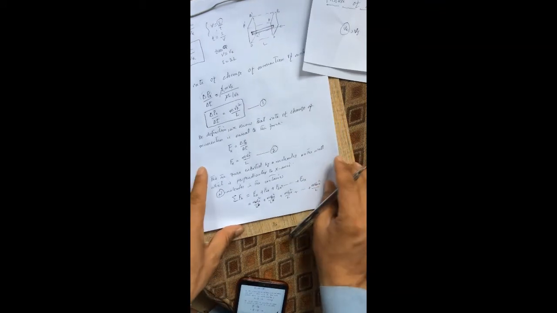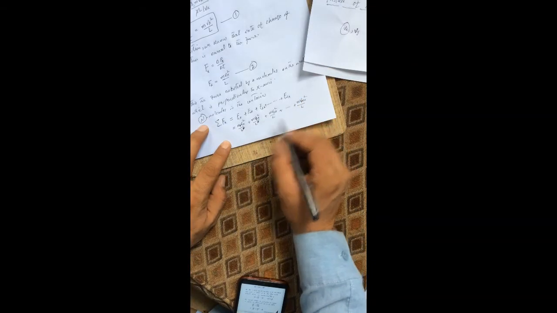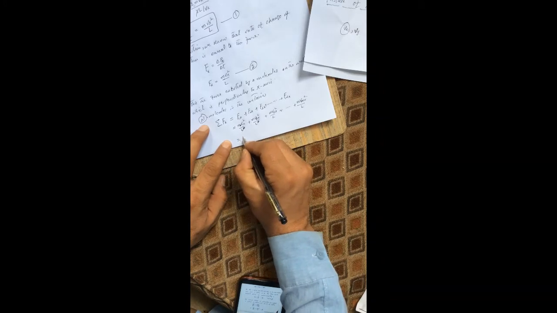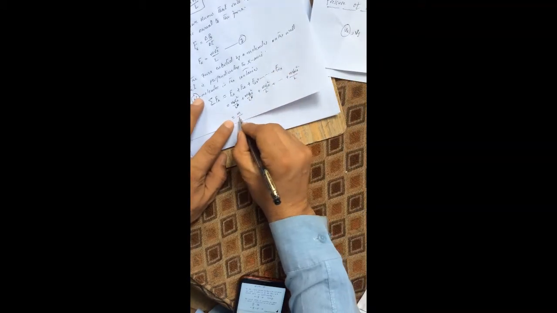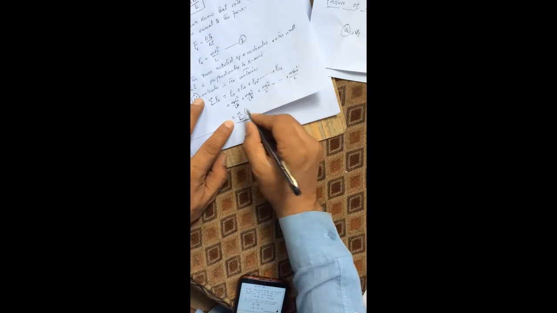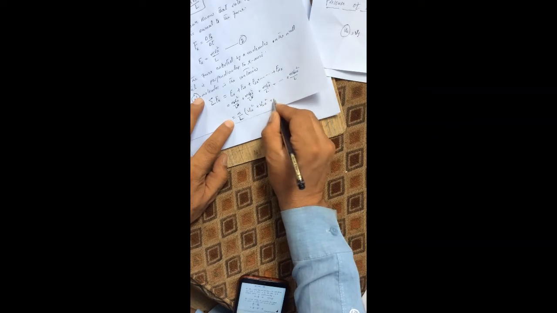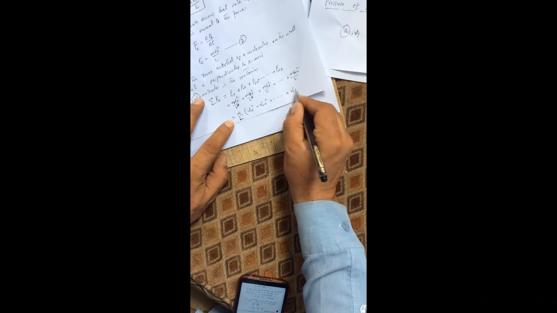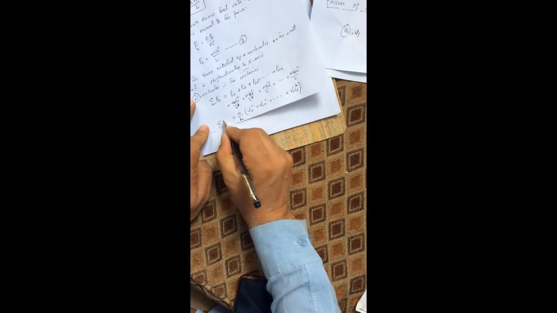Here on this side we have the mass and L. They are common in every term, so I will keep m over L outside. We are left with v1x square plus v2x square plus up to vnx square. This is the force exerted on the wall due to n molecules, but the wall is perpendicular to the x-axis.